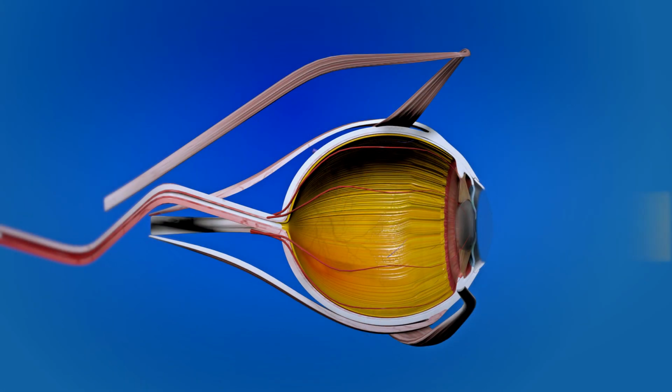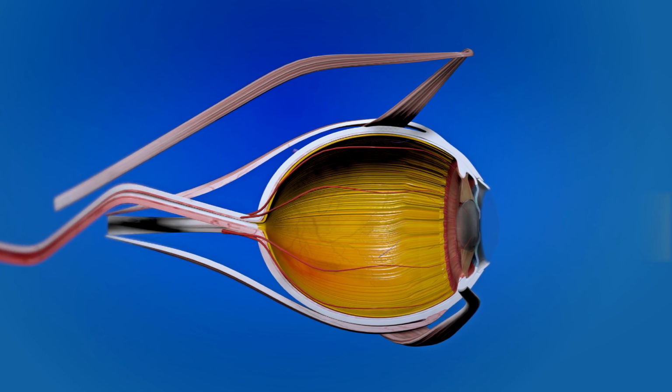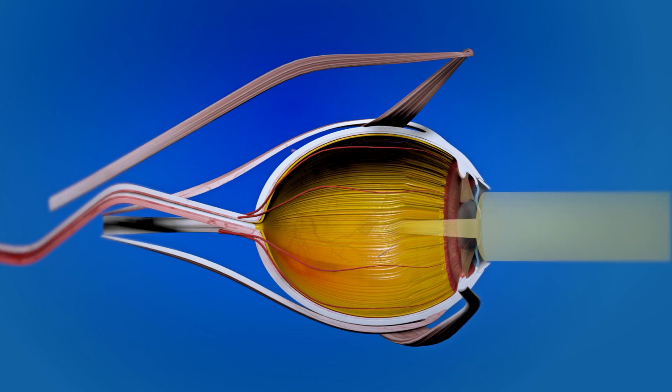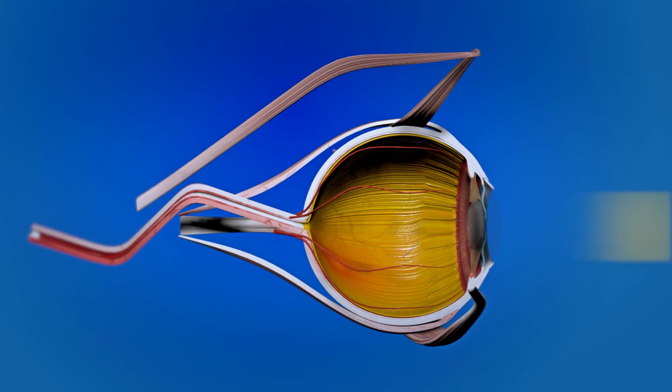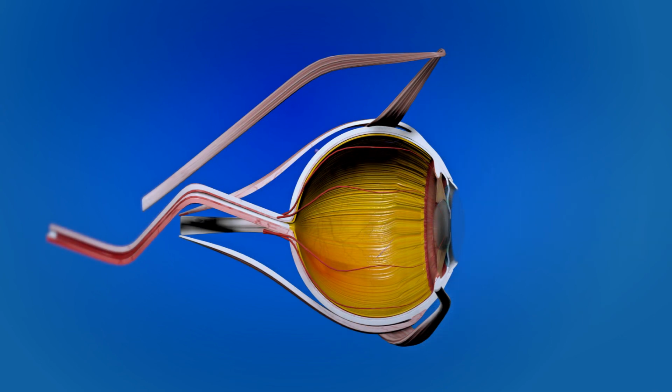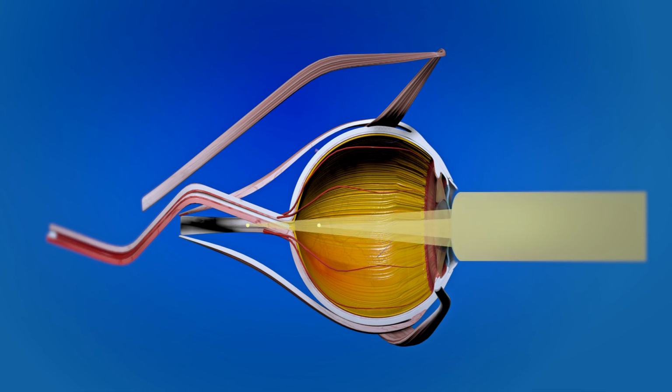There are several types of refraction. In emmetropia, the light rays focus on the retina. In myopia, nearsightedness, the light rays focus in front of the retina. In hypermetropia, farsightedness, the light rays focus behind the retina. Because of dissimilar curvatures of the cornea, in astigmatism, the light rays may focus in front of and behind the retina, causing a blurred image.